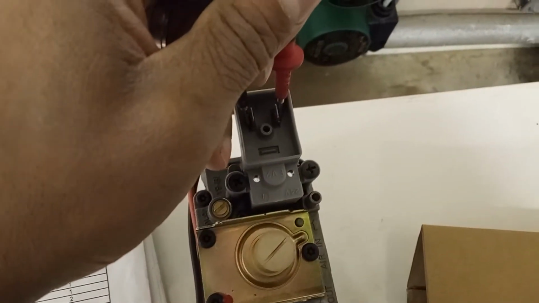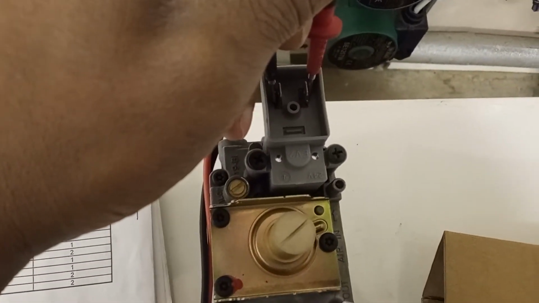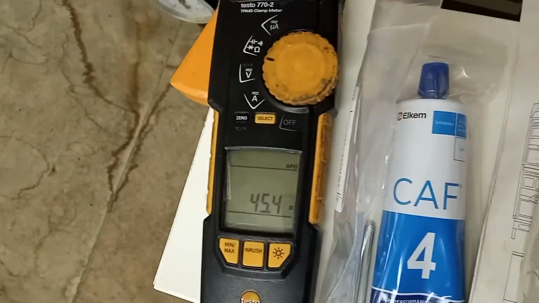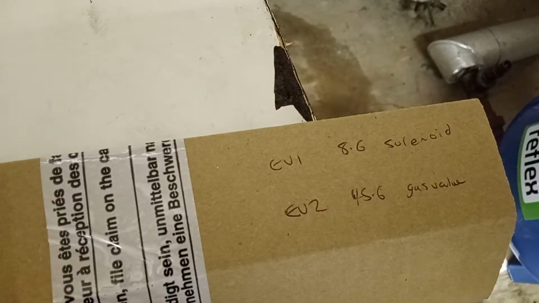Now I'm checking EV2. We've got 45.4. I've got here 45.6 written down from earlier.